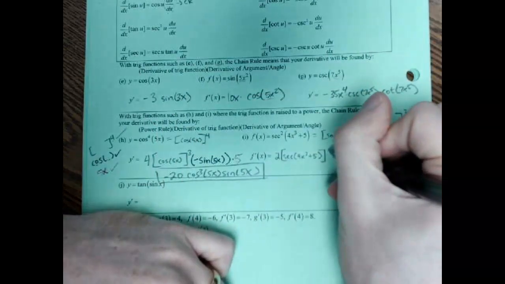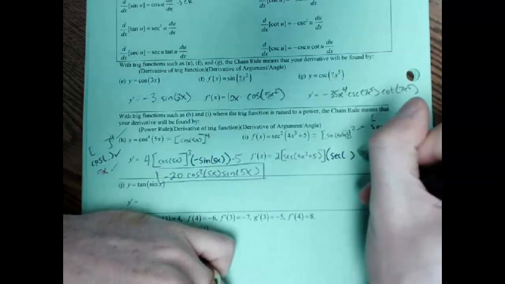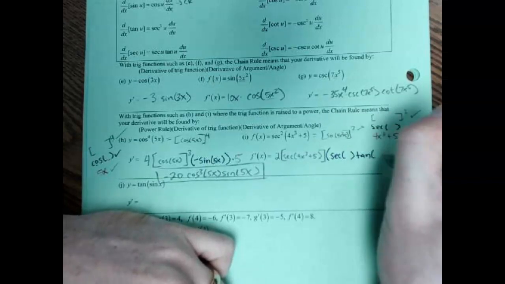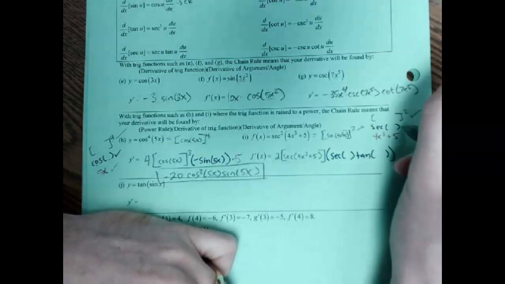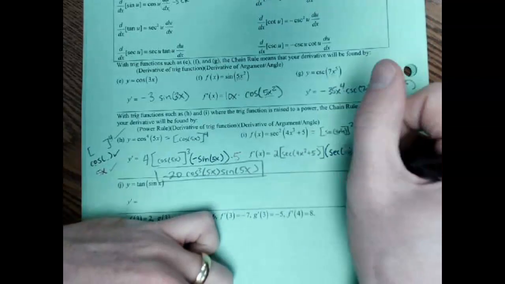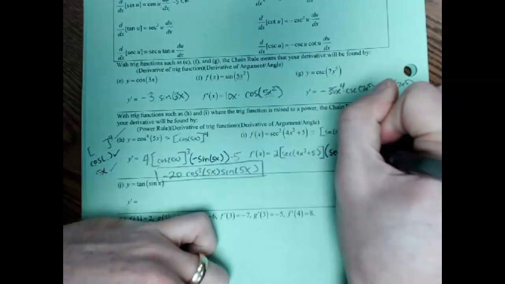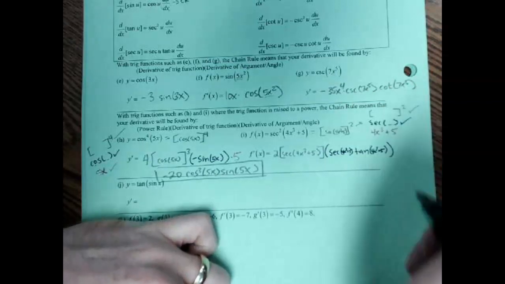So here we go. The derivative of this middle layer, the derivative of secant, oops, I should have given myself more room. The derivative of secant is secant tan. And then whatever was inside of that secant, which hopefully you gave yourself more room than me, you just copy down: 4x cubed plus 5, 4x cubed plus 5.